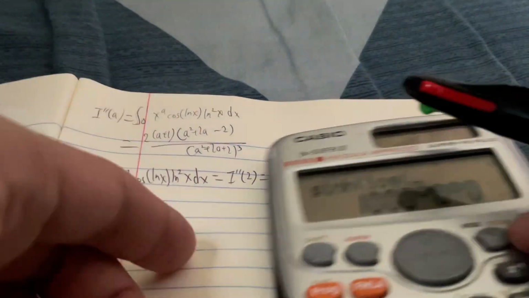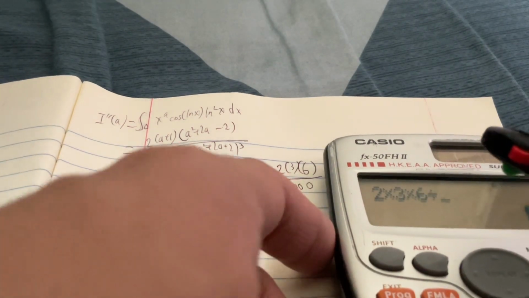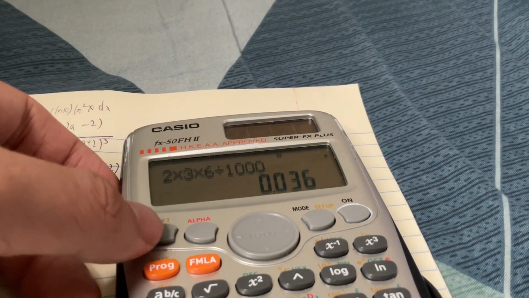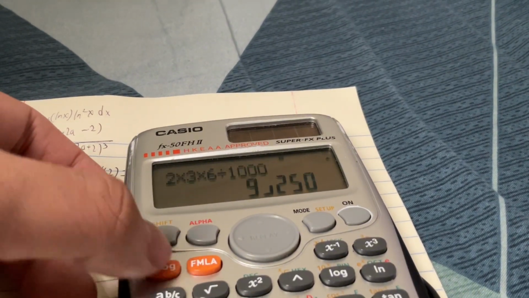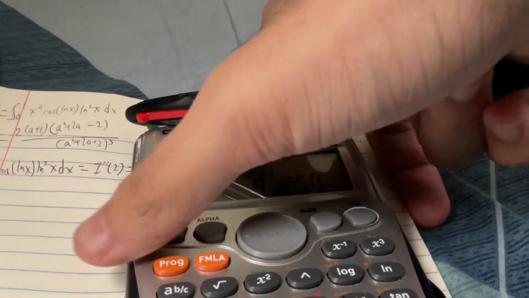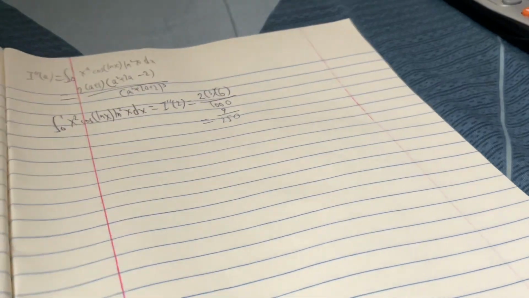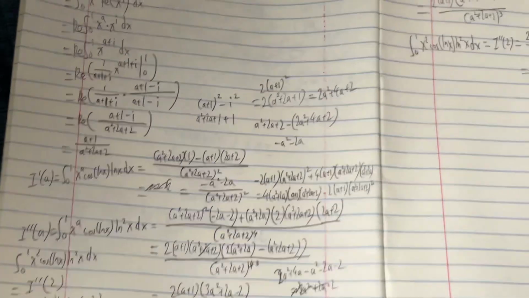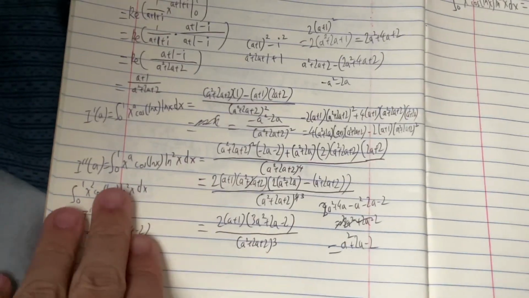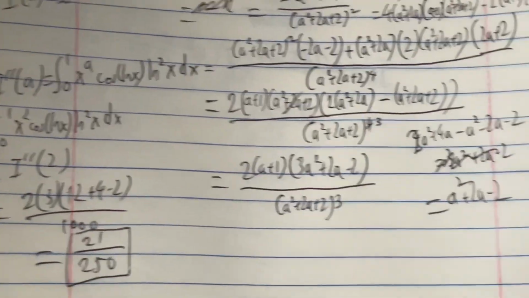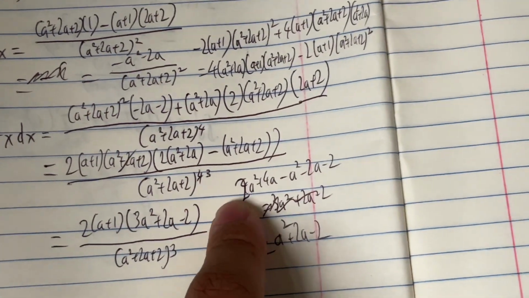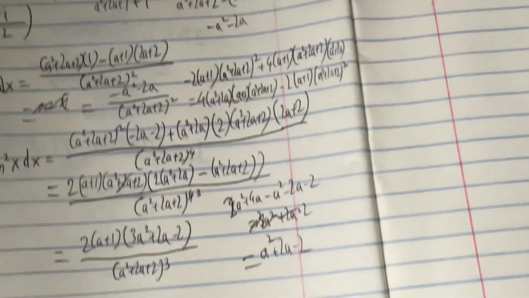So use our calculator, divided by 1000. This is just the result we get in Wolfram Alpha, which is 9 over 250. Yes, so our result is 9 over 250. Whoa. Finally, why this time? Just ignore this. This is the wrong result, because I wrote this 2a squared as 4a squared. So the entire result just changed.